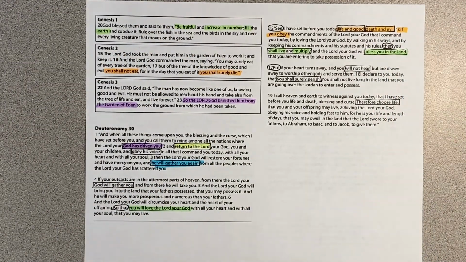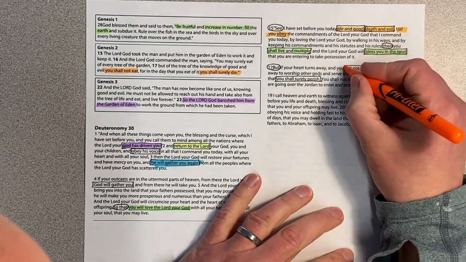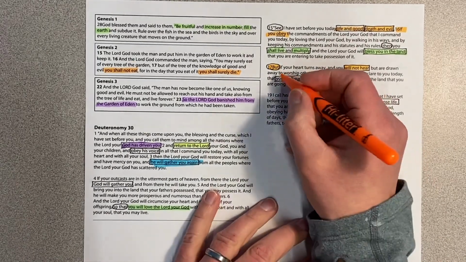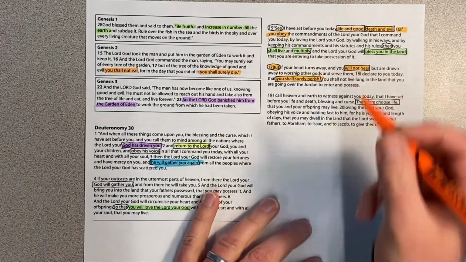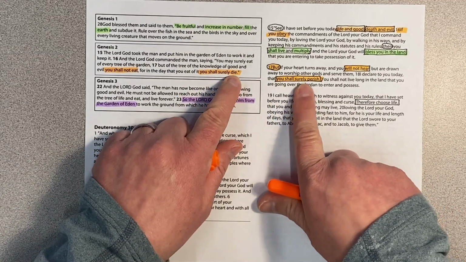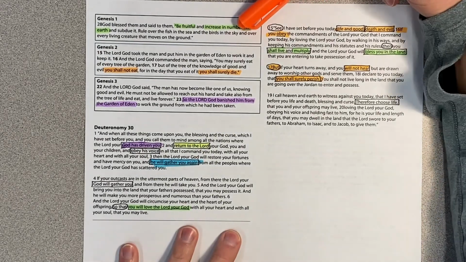But if you will not hear, you shall surely perish. Look at those two phrases. You shall surely die. You shall surely perish. It's basically an exact quote of the same thing. It's like the blessings are promised.